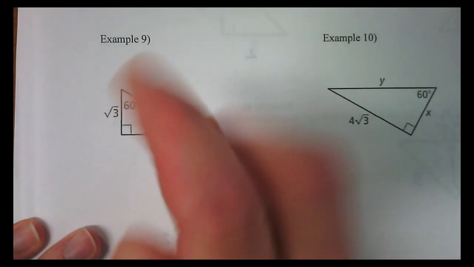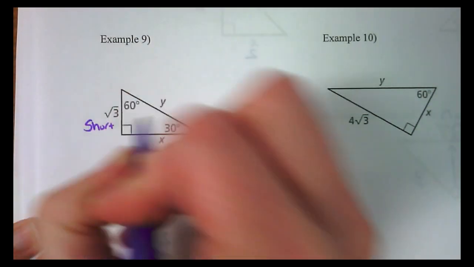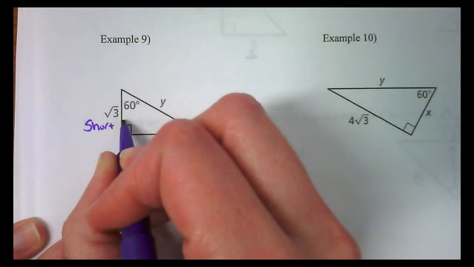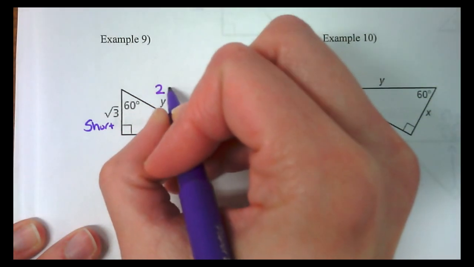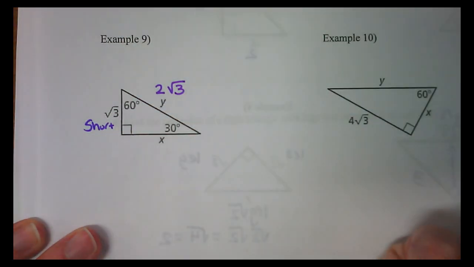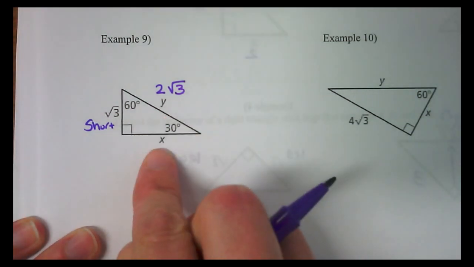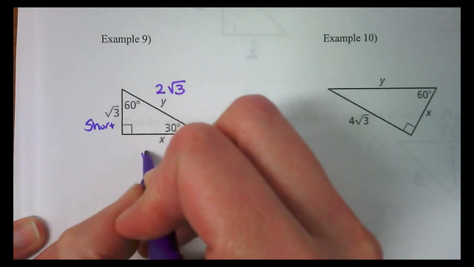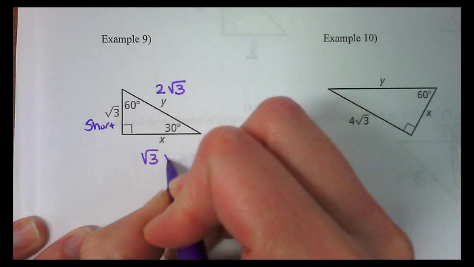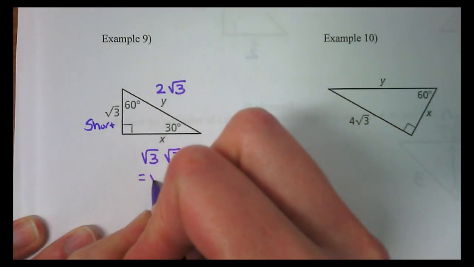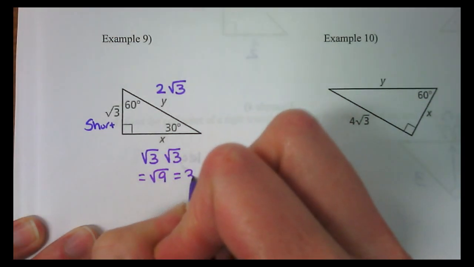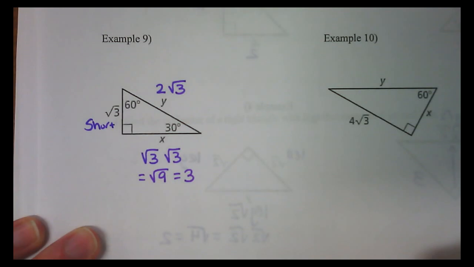Right, down here, this is the short side. It's across from the 30. This is always 2 times whatever the short side is. So 2 radical 3. This one across from the 60 is whatever the short side is times the square root of 3. That gives us the square root of 9, which gives us 3 for our final answer.